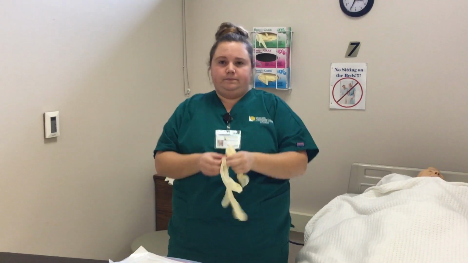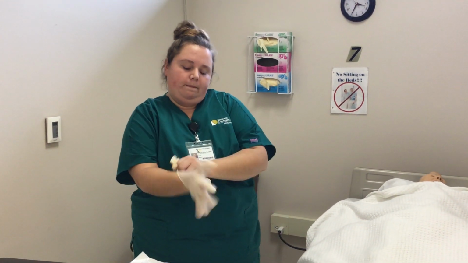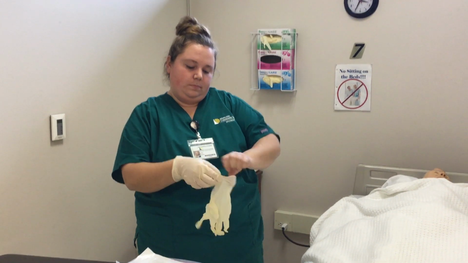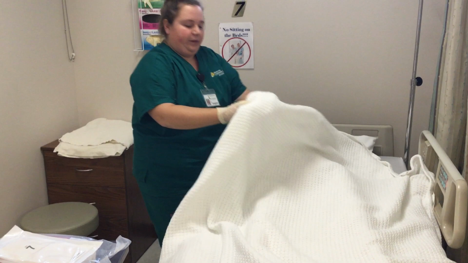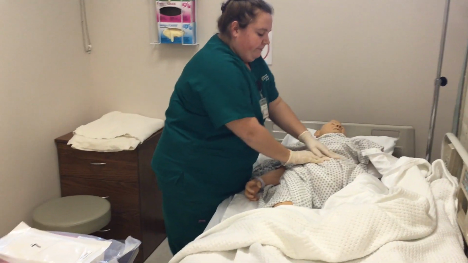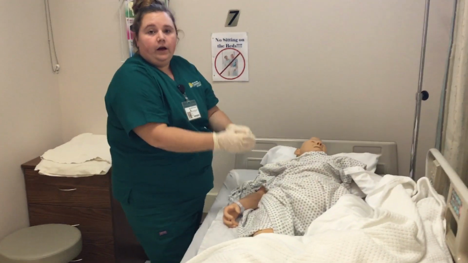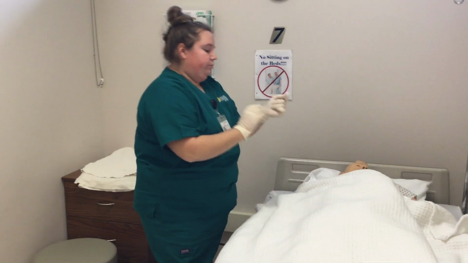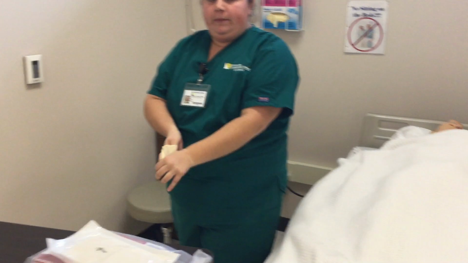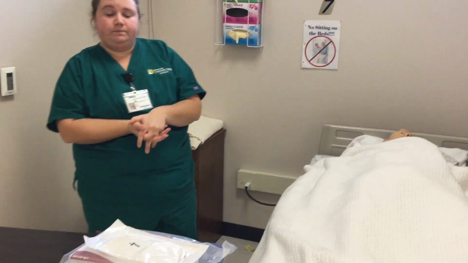apply gloves. Is that my catheter? Yeah. At this time, I'm going to palpate the bladder. If there's a bladder scanner available, I would use that. Then I'm going to remove my gloves and perform hand hygiene.